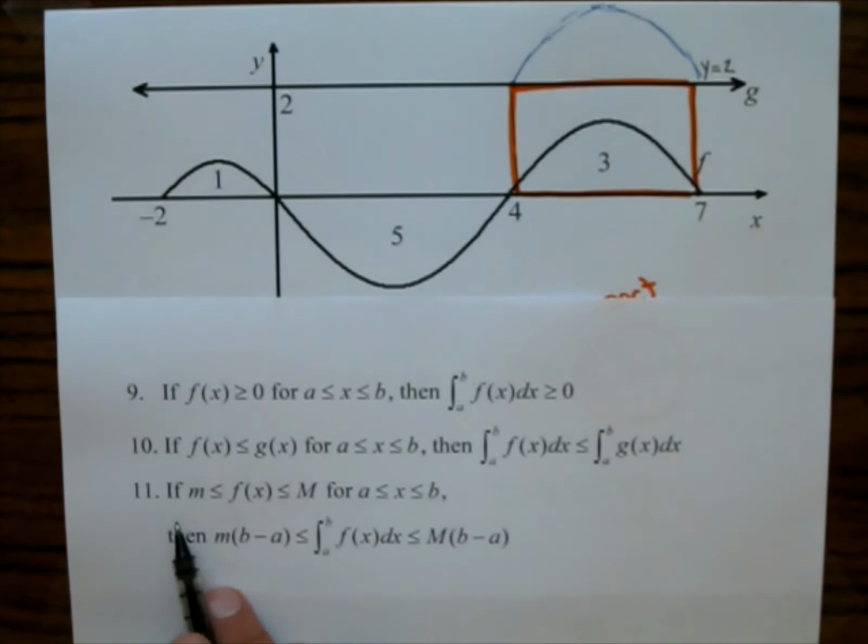Here's the last one that will help us prove the fundamental theorem of calculus. You've got these two numbers, little m, the small one, and big M, the big one. And if your function is between those two numbers all the time in this x interval, then m times (b minus a) is less than or equal to the net area, which is less than or equal to M times (b minus a). So what is this?